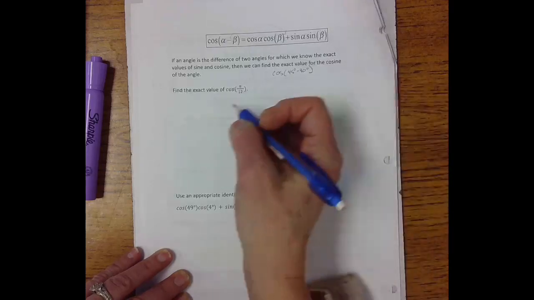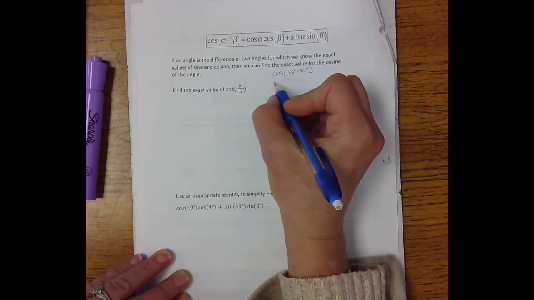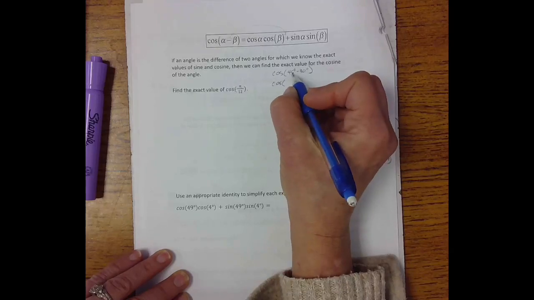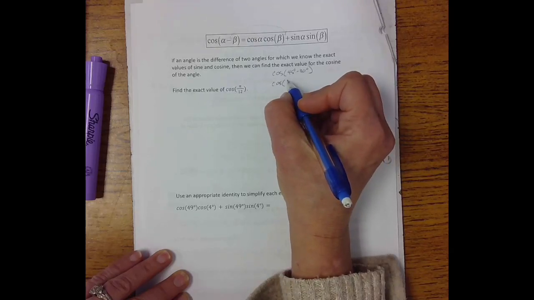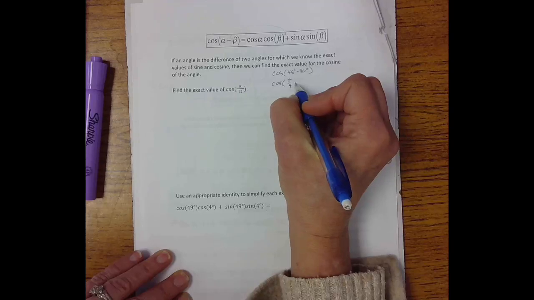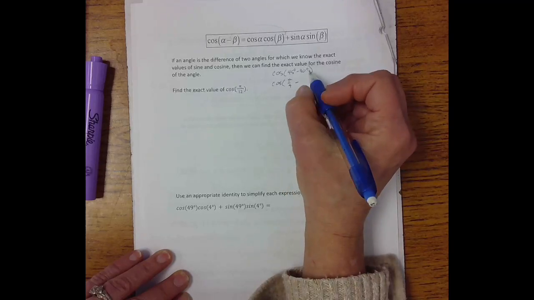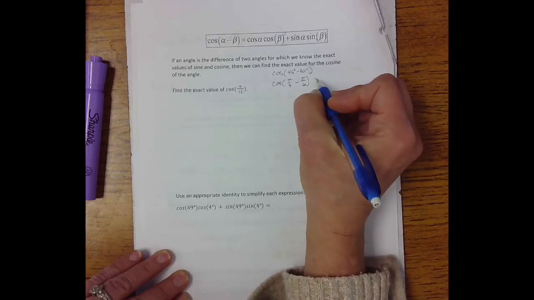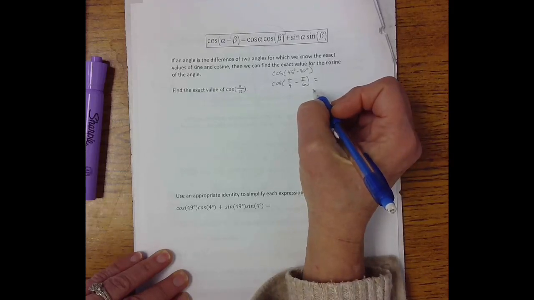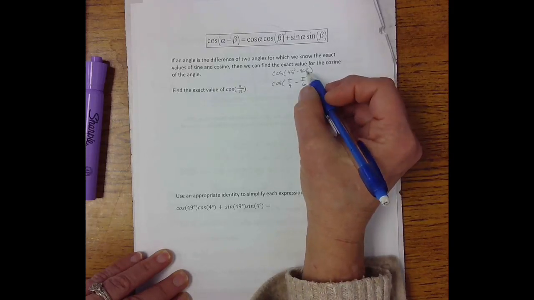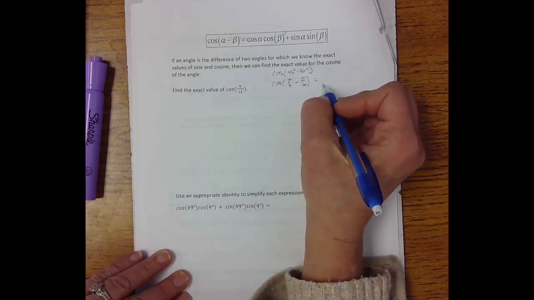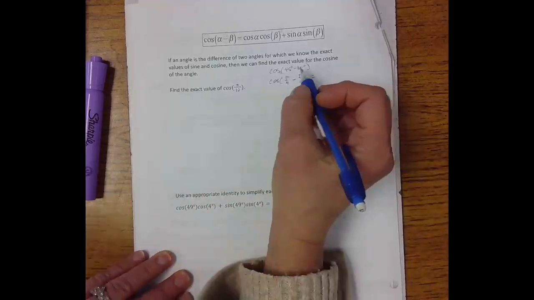Or you could keep it as pi over 12, because if I think about it, I'm still going to have the cosine of 45 degrees, which is pi over 4, and the 30 degrees in radians is pi over 6. Then I would combine my like terms and subtract. So let's just do that first one.